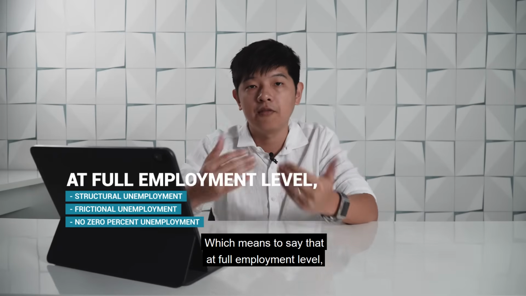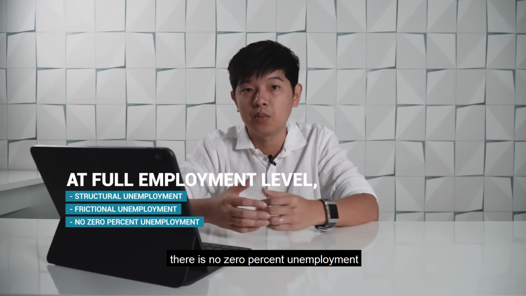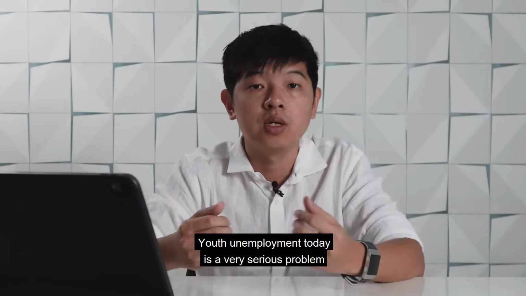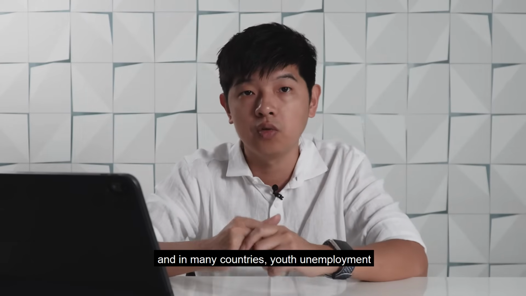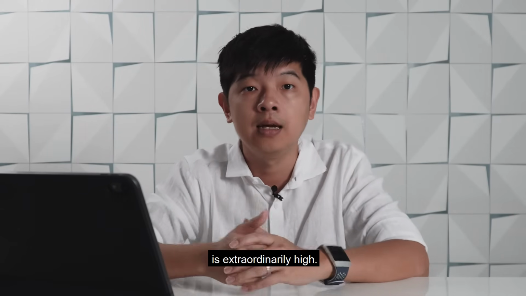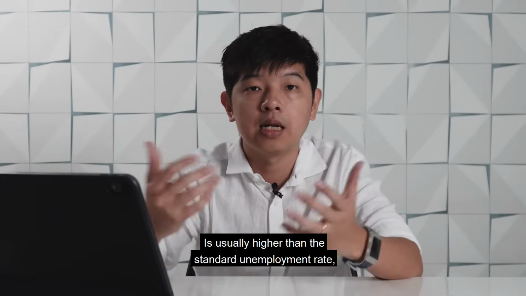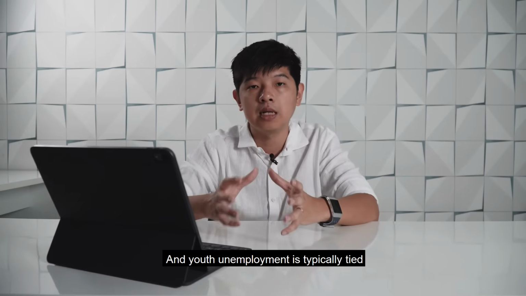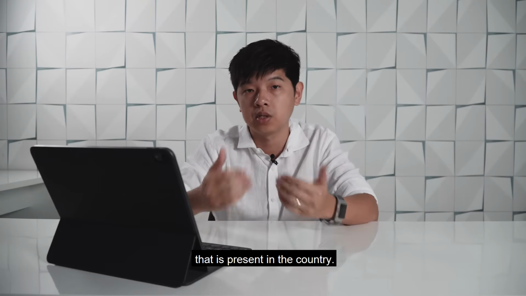Which means to say that at the full employment level, there is no 0% unemployment, but there is still some structural and frictional unemployment. Youth unemployment today is a very serious problem, and in many countries, youth unemployment is extraordinarily high. It's usually higher than the standard unemployment rate, the resident unemployment rate in the country. And youth unemployment is typically tied with the structural unemployment that is present in the country.